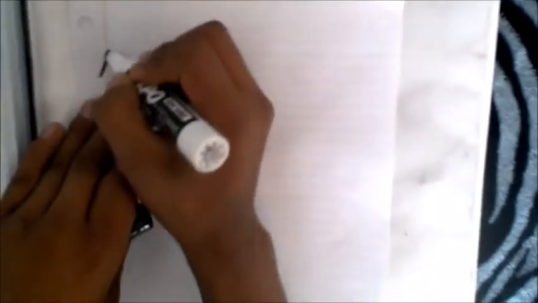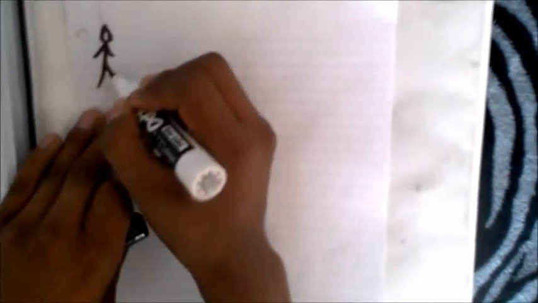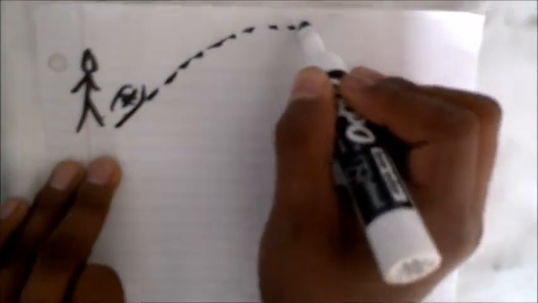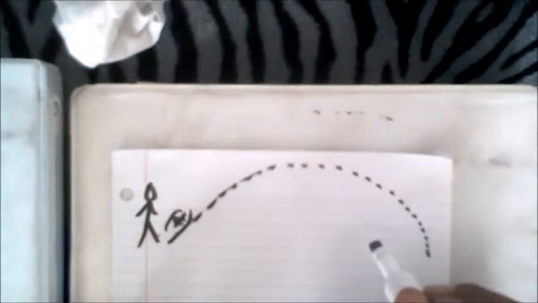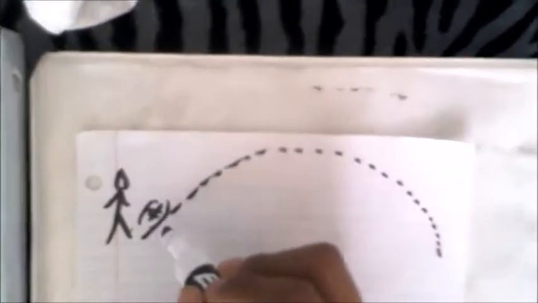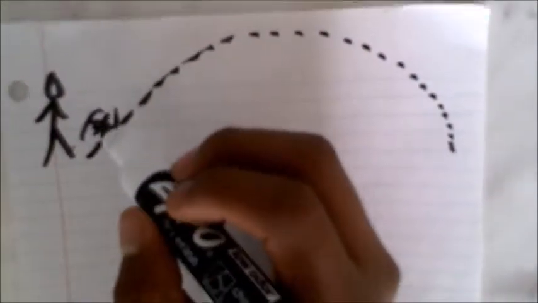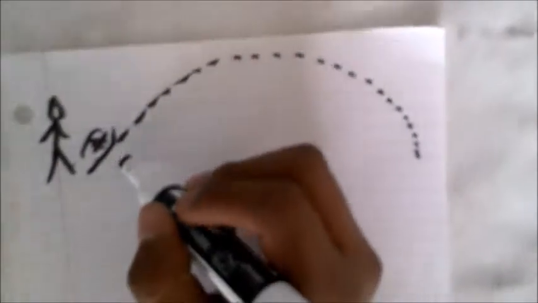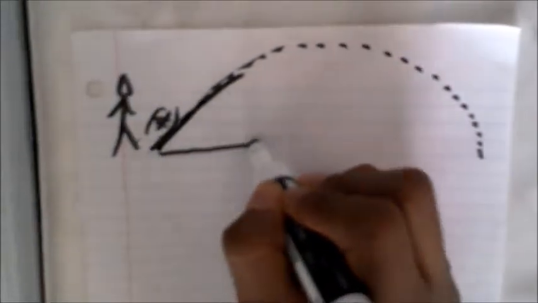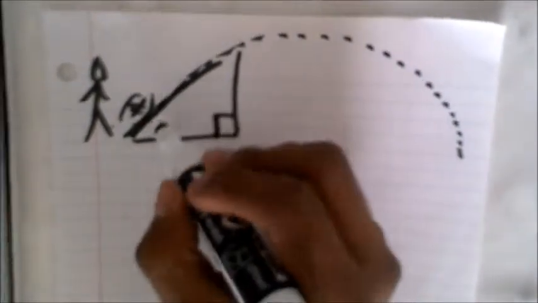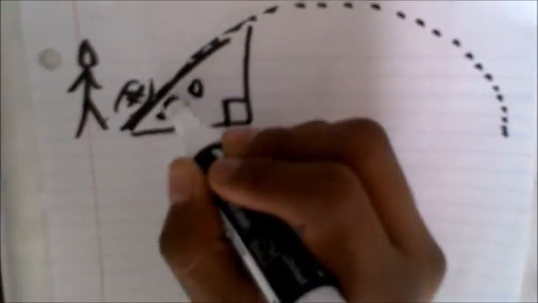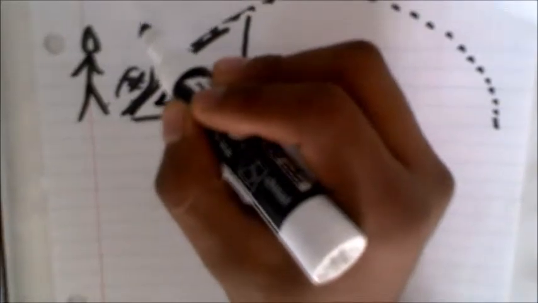So first of all, we need to draw this guy. So he kicked a football. The path of the football will go something like this, and it comes down. So we know that the ball is at 45 degrees, so we could draw a triangle for this situation. So it's at 45 degrees, and it says that it travels at 15 meters per second.